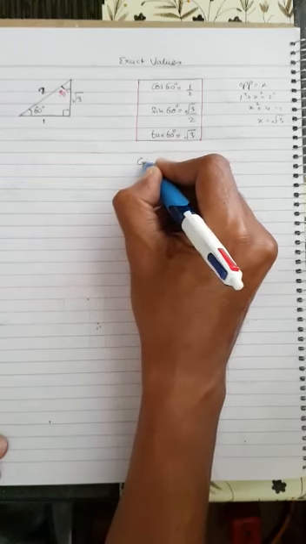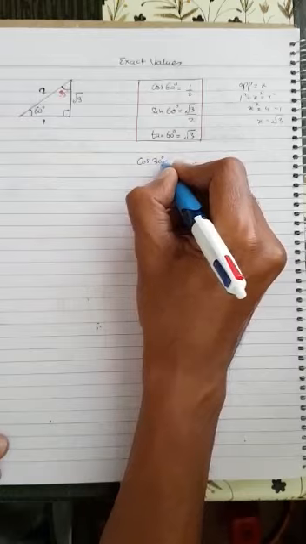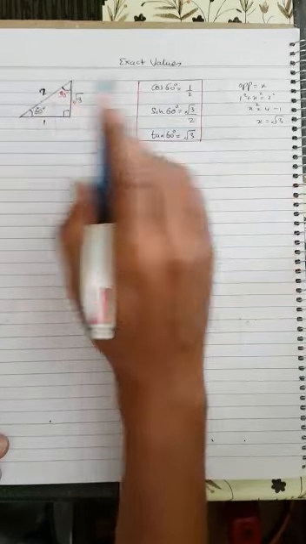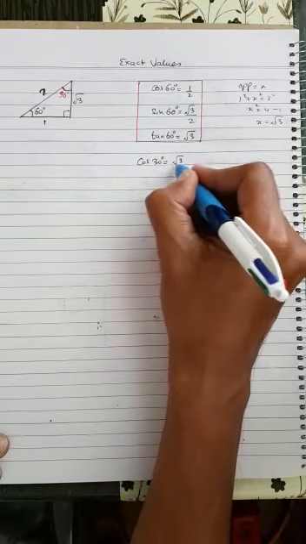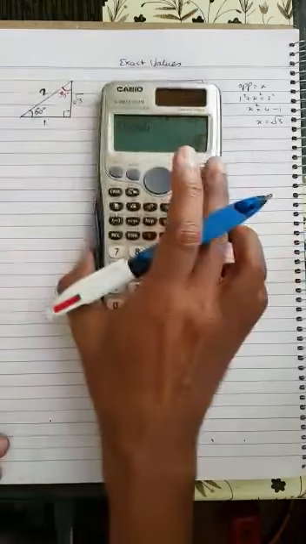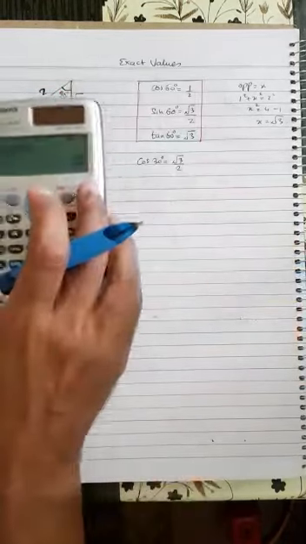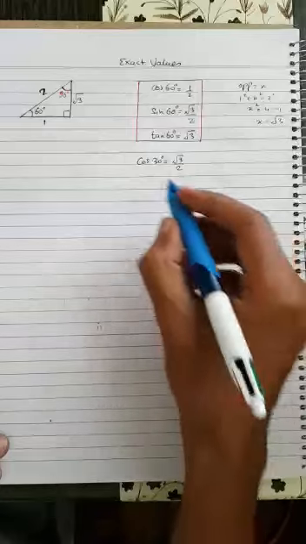Just do it here. Cos of 30 degrees. Cos is adjacent over the hypotenuse. So we get root of 3 over 2. Let us try and see. So cos of 30, you're going to get, yeah, that's exactly what it is. There's no mistake about this.